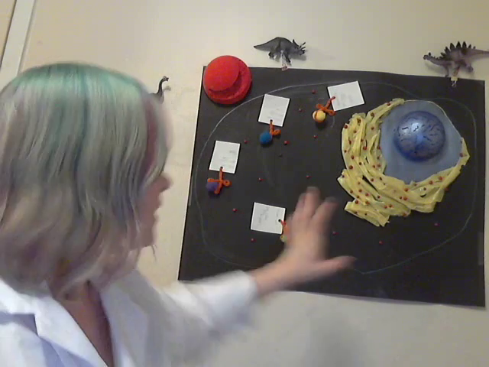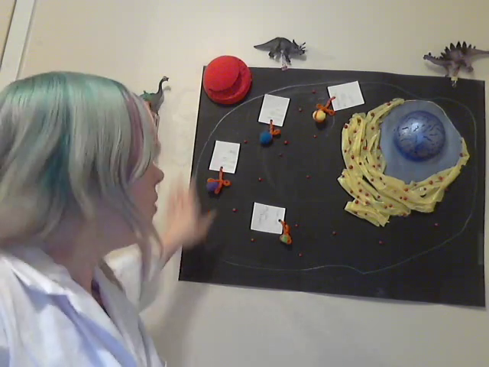Hello, so today we're going to talk a bit about DNA and protein synthesis and how they work together. Behind me I have my cell. So in the center over here is our nucleus.